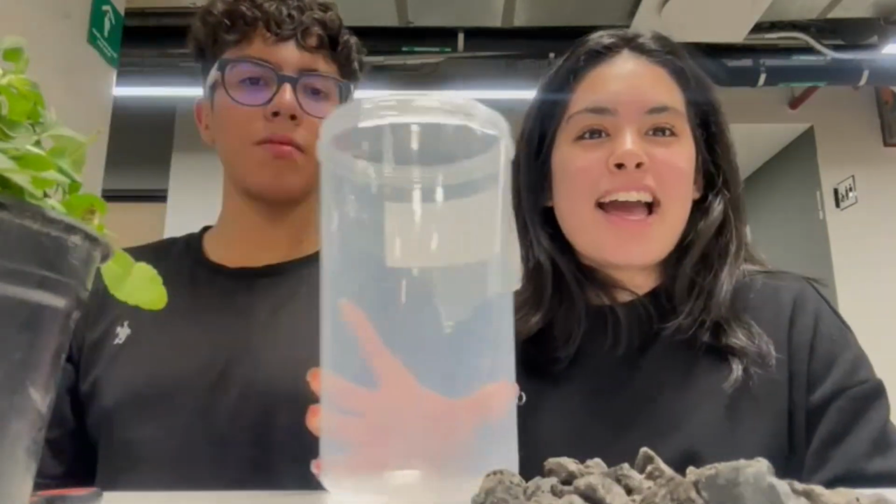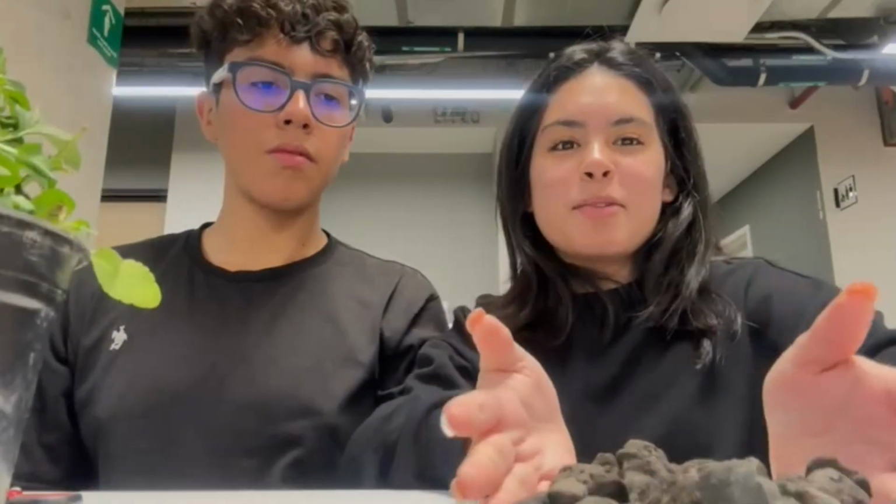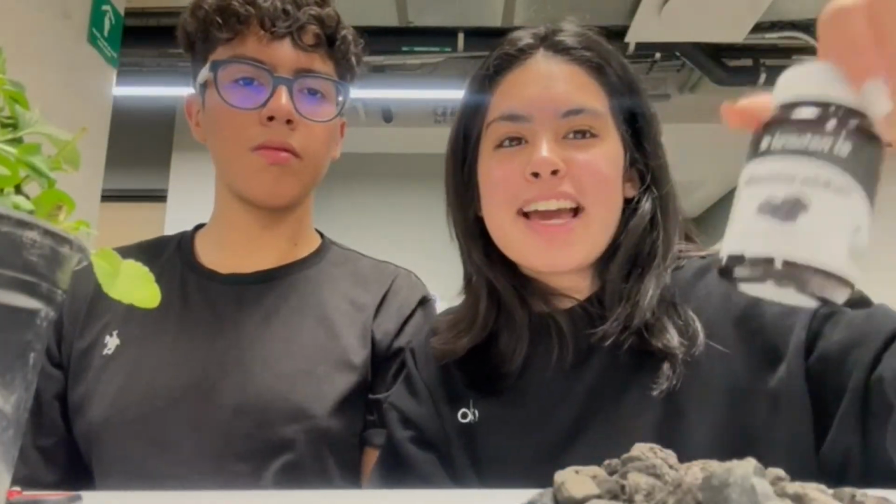Hi, today we're going to do a mesocosm. The first thing we need is a container. Then we need the plant, some rocks, and the activated carbon.